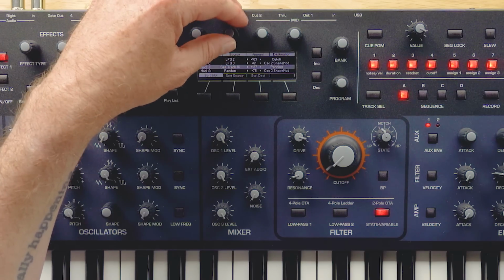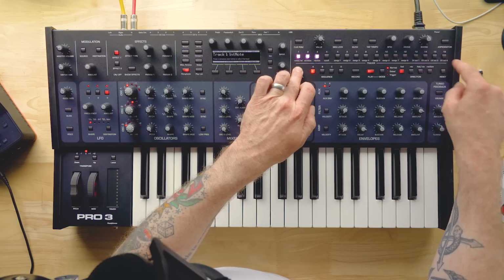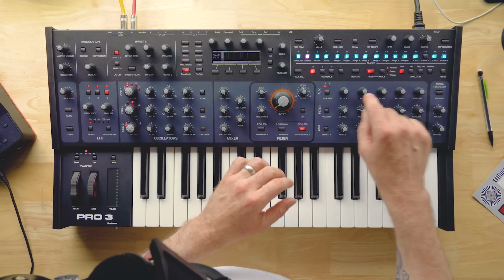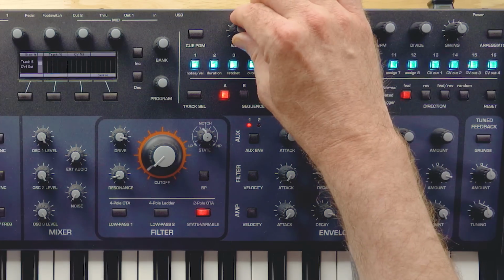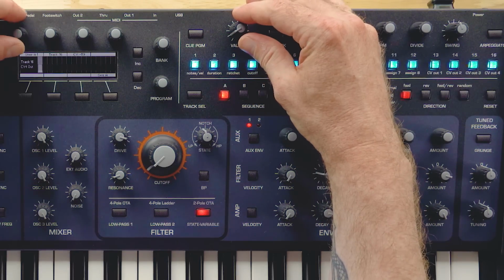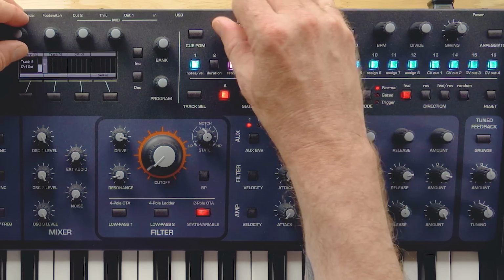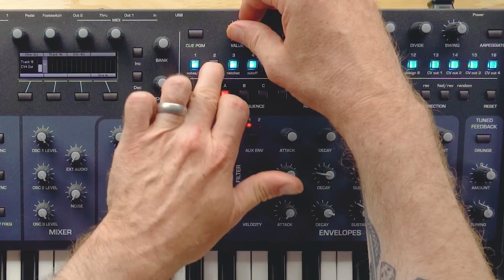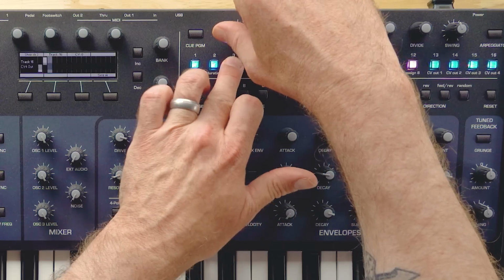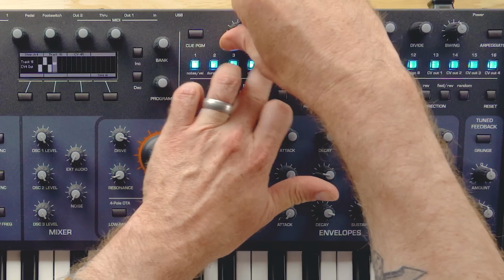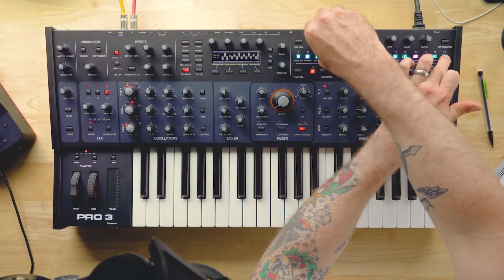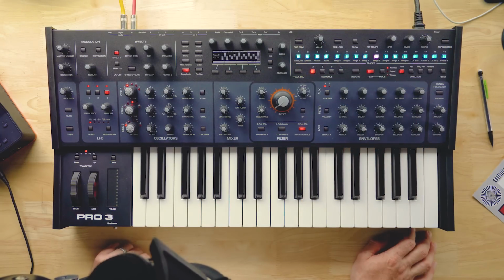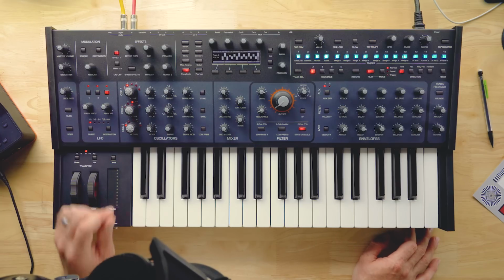So if I go into track 16 here, here's the sequencer. Now you can see that I can, oops, I just turned it off. And it's that easy to make modulation tracks on the sequencer, which is really, really cool.